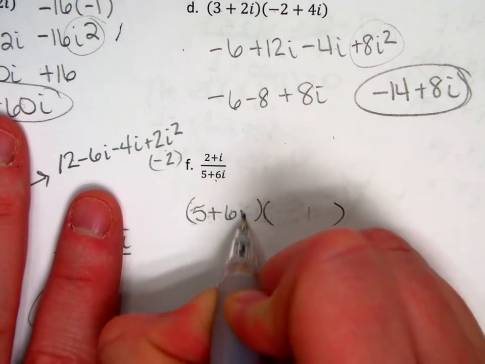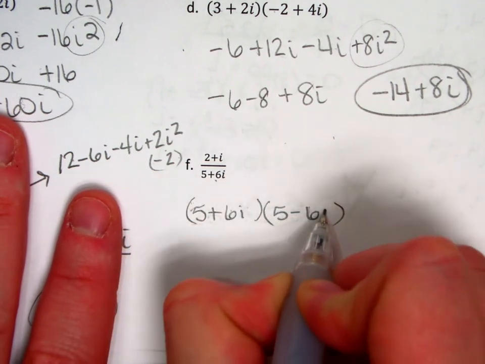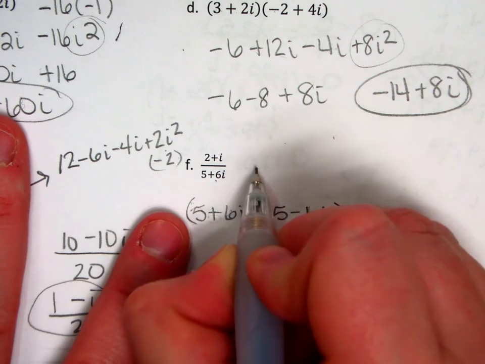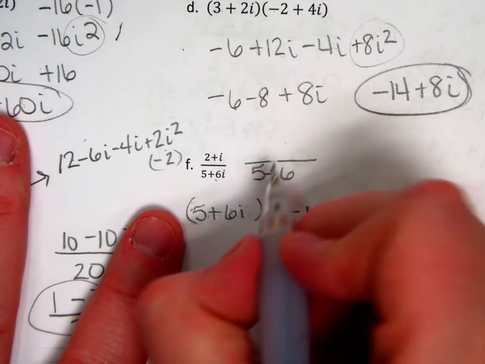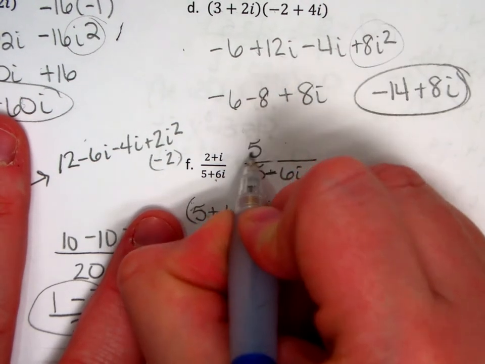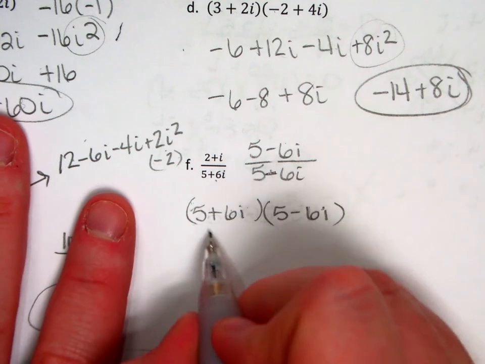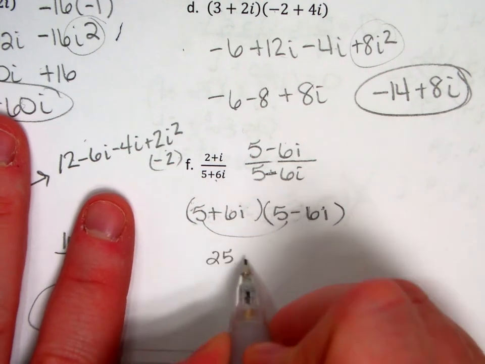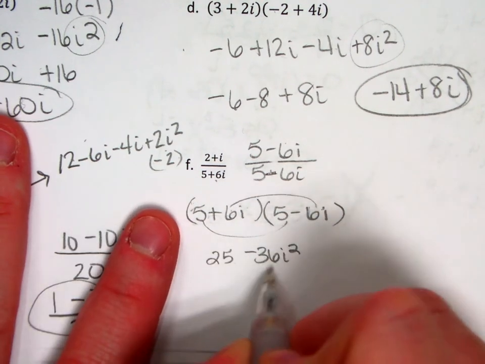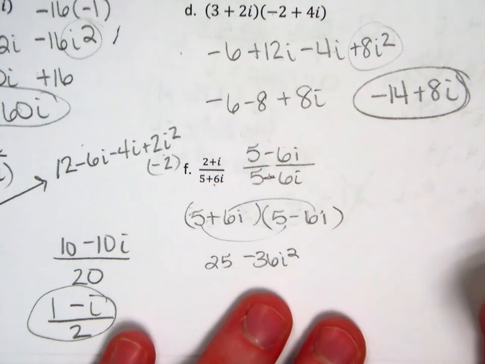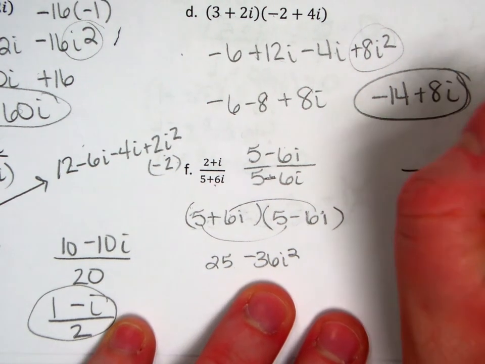So 5 plus 6i, 5 minus 6i, because this is the conjugate, top and bottom. This is 25. Middle numbers cancel out. This becomes negative 36i squared, which becomes plus 36. Yeah, I was right. I like it when I'm right, but I'm not sure.